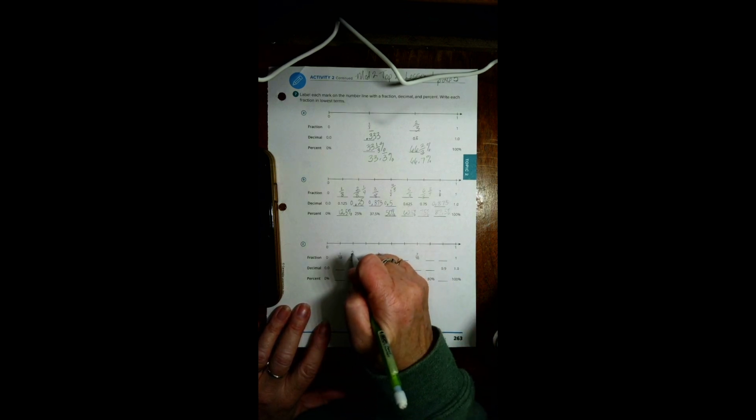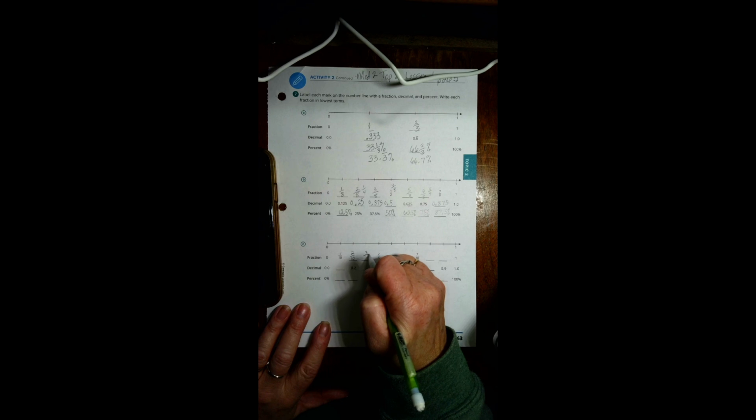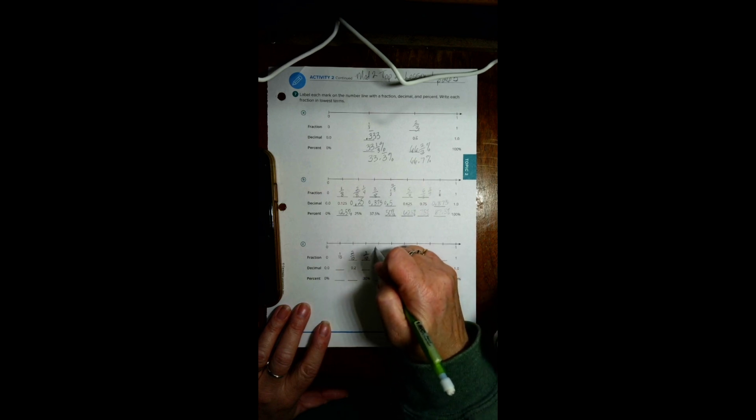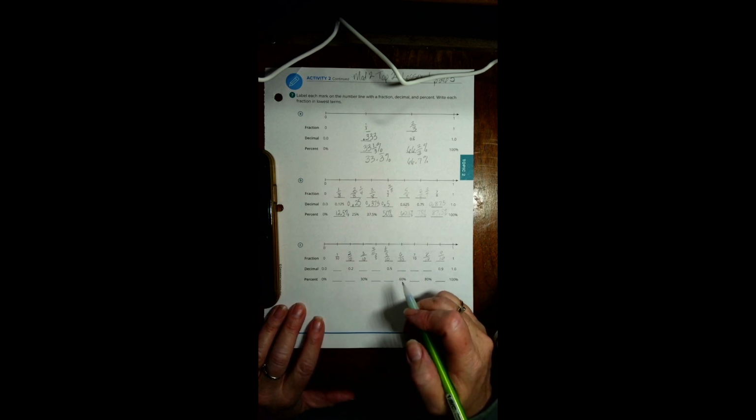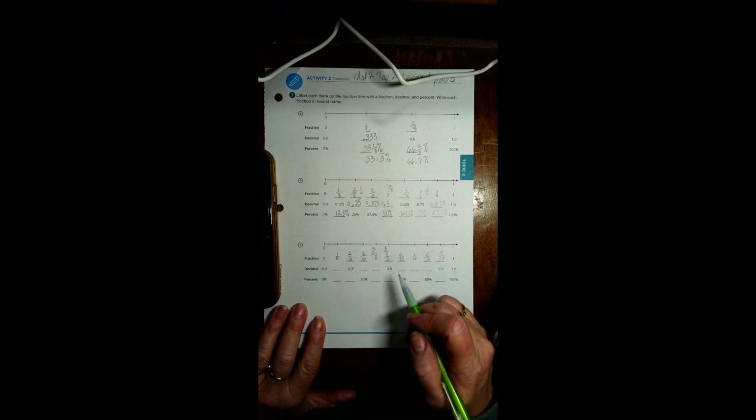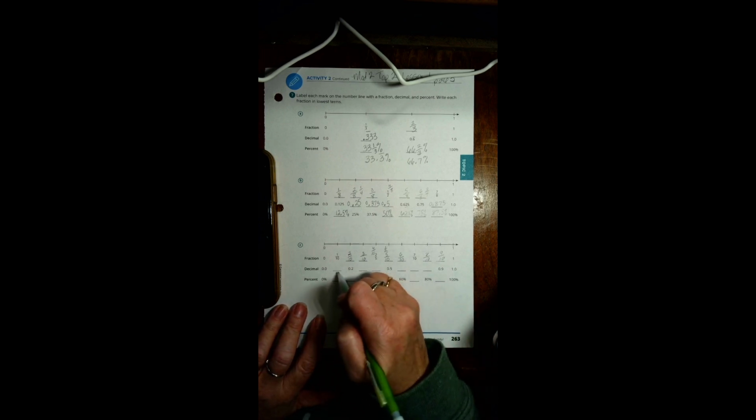1, 2, 3, 4, 5, 6, 7, 8, 9, 10. Indeed it is. So we have 1/10, 2/10, 3/10, 4/10, which is the same as 2/5, 5/10, which is the same as 1/2, 6/10, 7/10, 8/10, 9/10. We do have some equivalents on some others of these, and we'll get to those in a moment. So 1/10 as a decimal is 0.1.